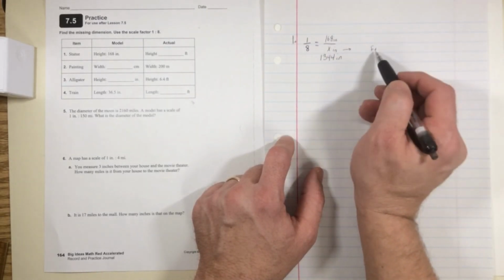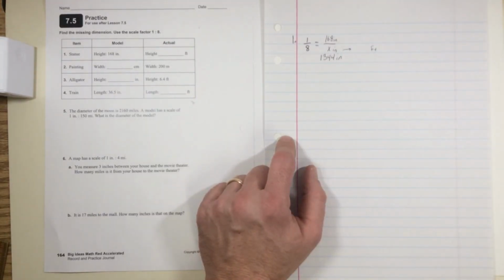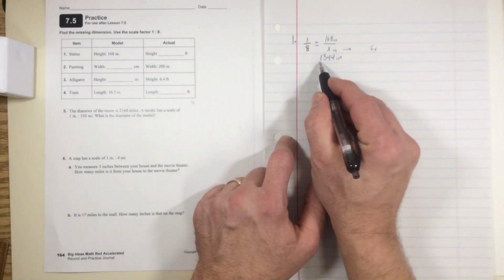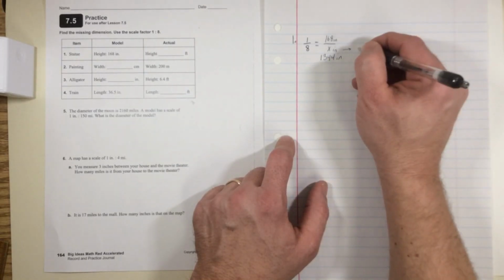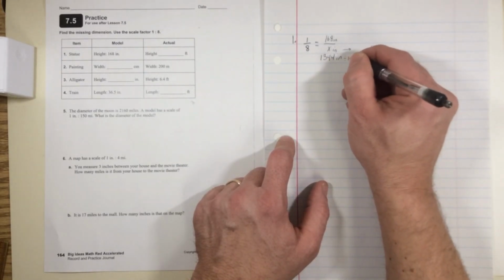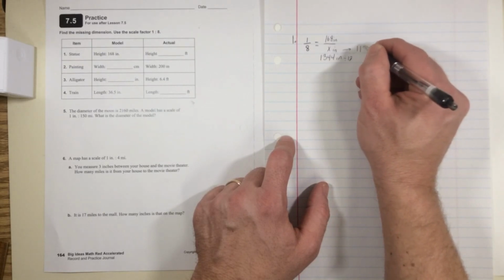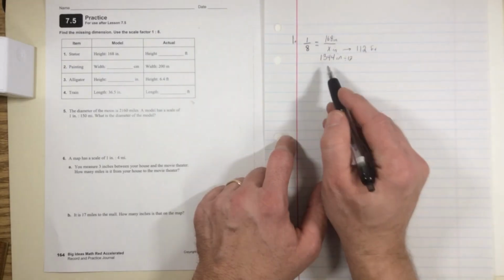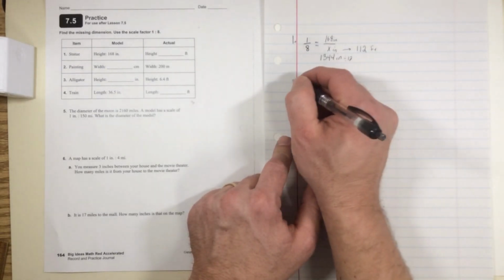Well, remember, there's 12 inches in 1 foot. So I will divide by 12 to see how many feet I can get out of 1,344. And if I divide that by 12, I get 112 feet. 1,344 inches equals 112 feet. Number 2.